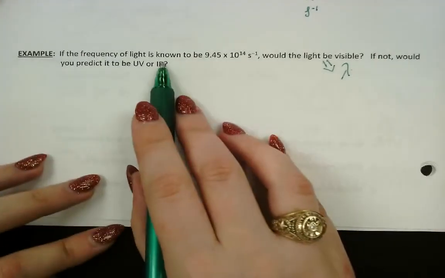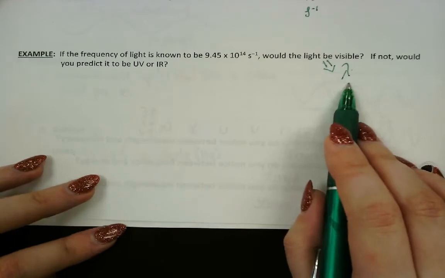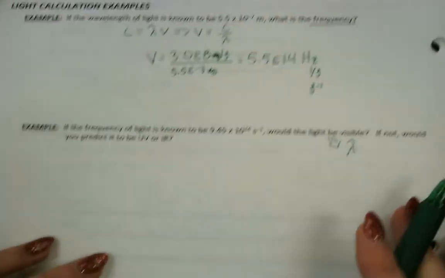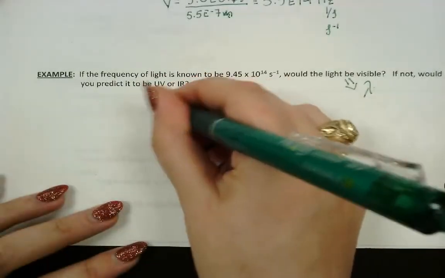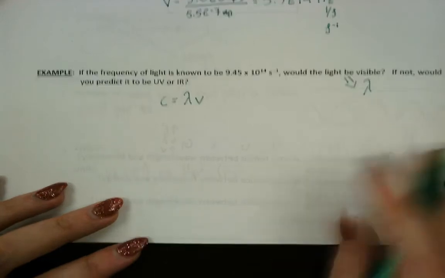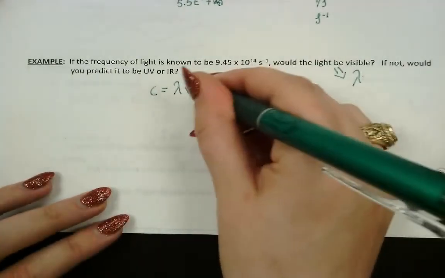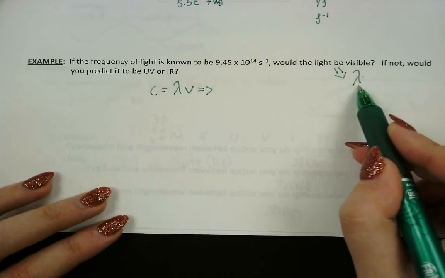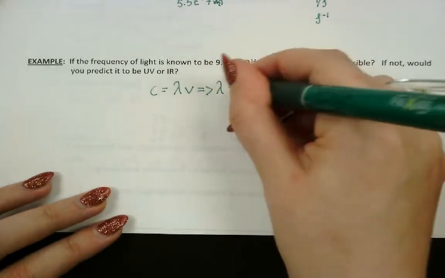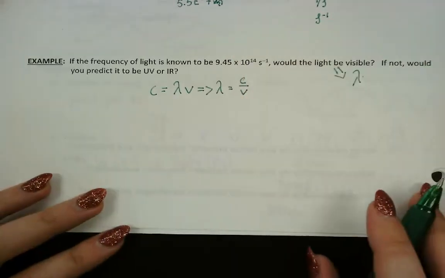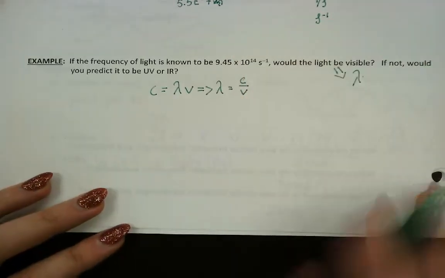We've been given frequency. We need to solve for wavelength. Well, that's basically the same thing we did up here, just backwards. So our formula is still C equals lambda V. We'll rearrange it now to solve for wavelength, which would get us lambda equals C over V. Now we plug it in.